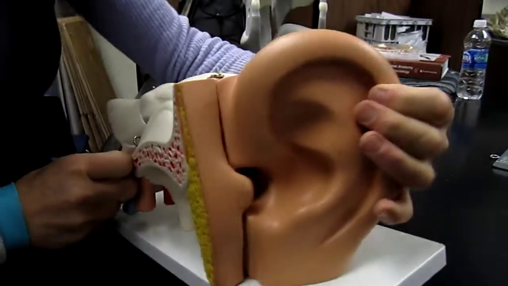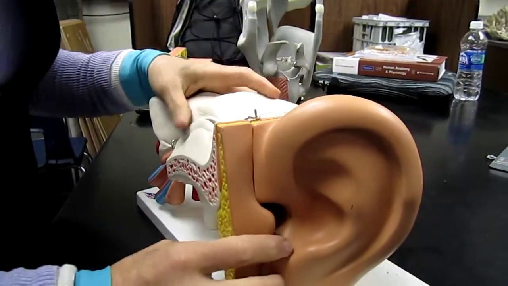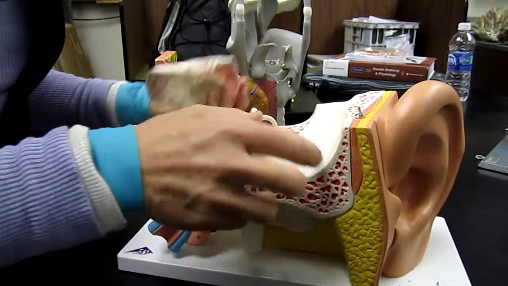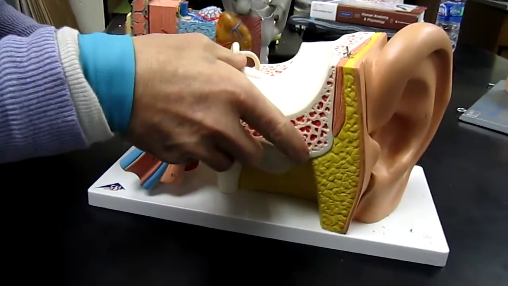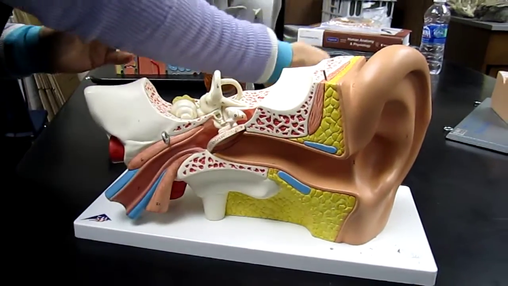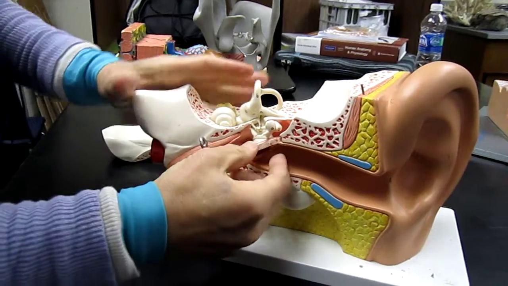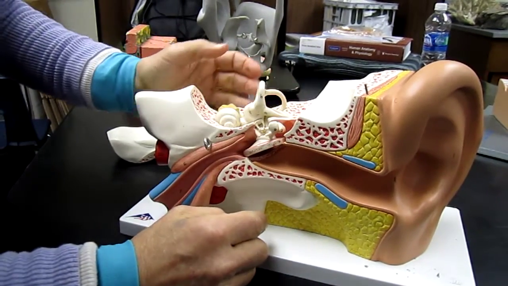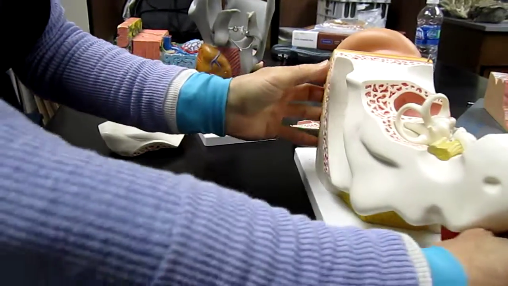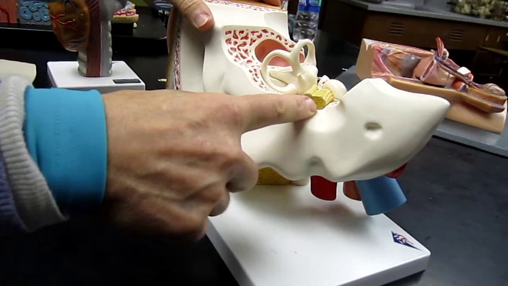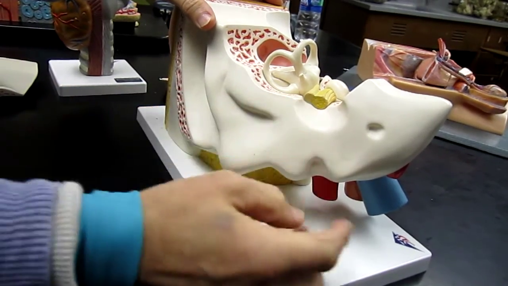Okay, so here's the ear, just the way you like it, the external canal, and this is all temporal bone. And so we can take the temporal bone apart, and we can see that the external meatus or auditory meatus is also the ear canal. Here's the internal auditory meatus or acoustic meatus, which has cranial nerves 7 and 8 going into it.